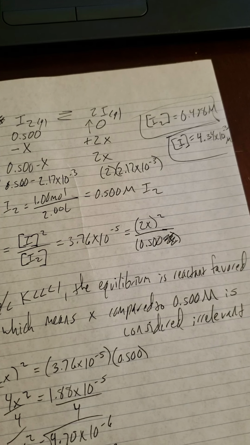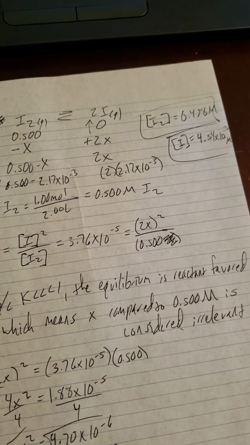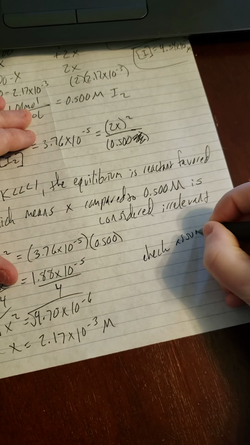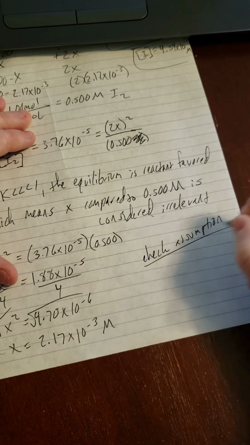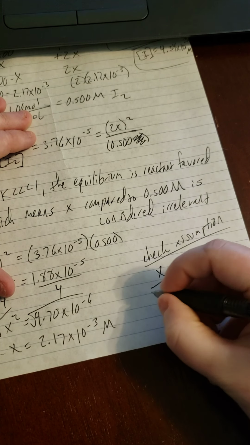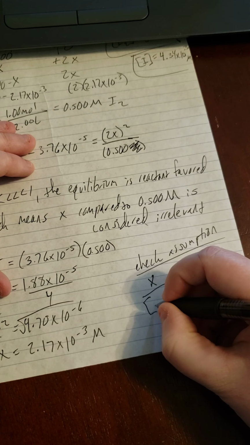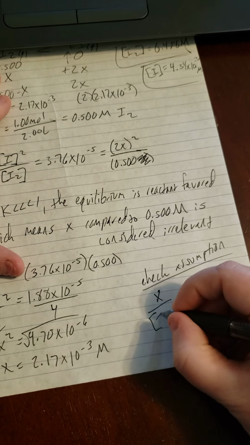But remember how I told you that we made an assumption and we need to confirm that our assumption is accurate? How we're going to do that is to check your assumption. What you're going to do is take your x and divide it by the initial concentration of your substance.